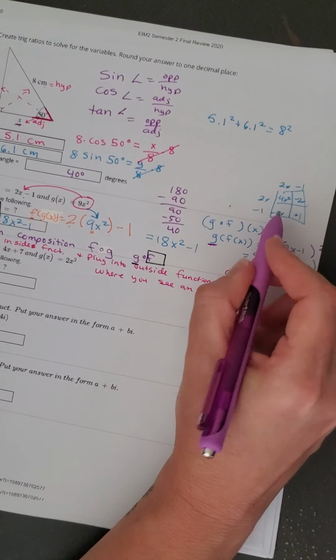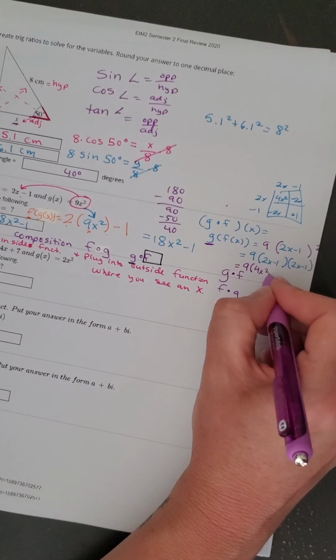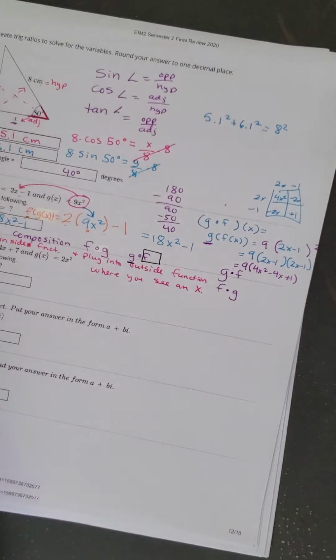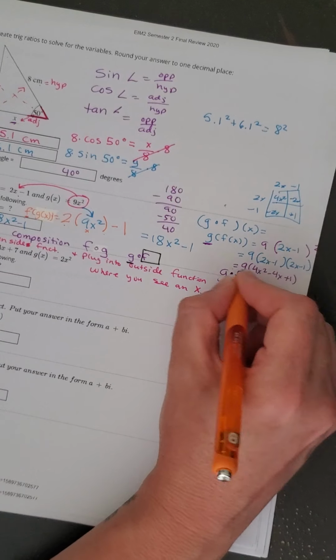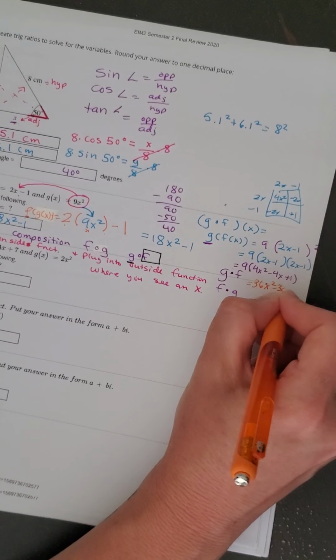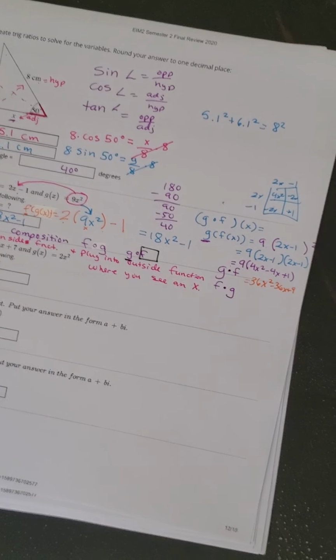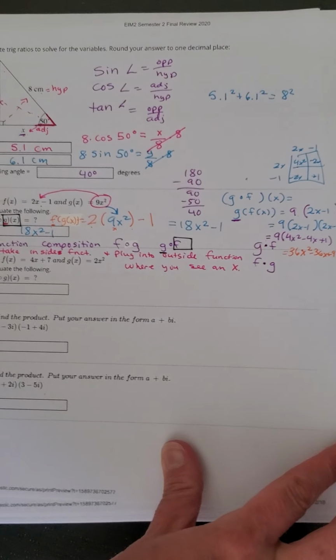So we would get 9 times 4x squared, minus 4x. They do not cancel. And then plus 1. And then I'd multiply everything by 9. My answer would be a lot more complicated: 36x squared minus 36x plus 9. All right. I hope I didn't go off the screen there. No, I didn't. Awesome. Okay.